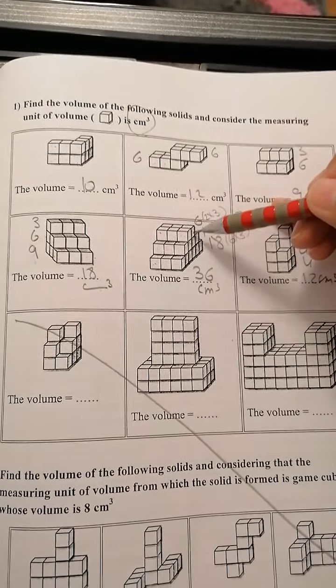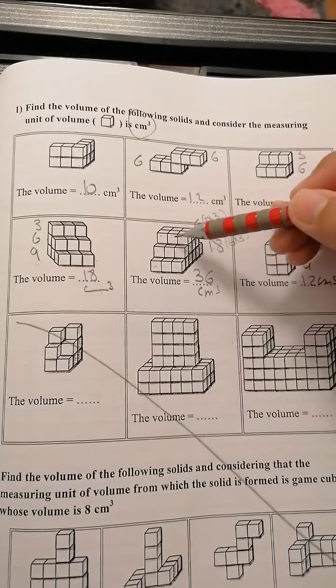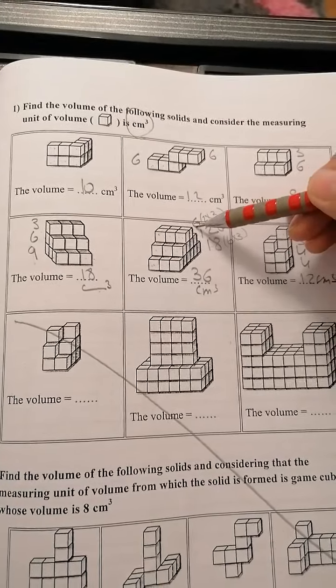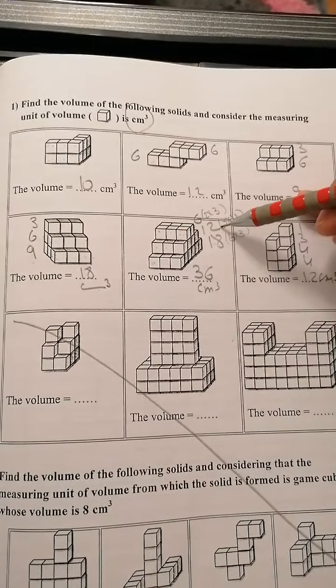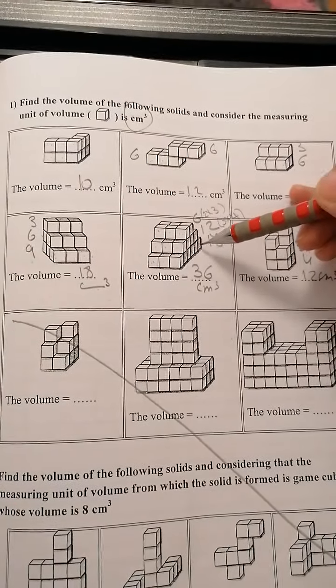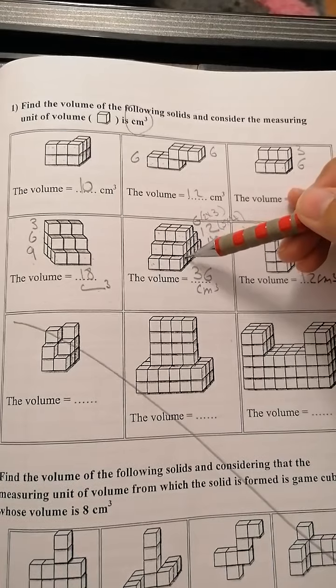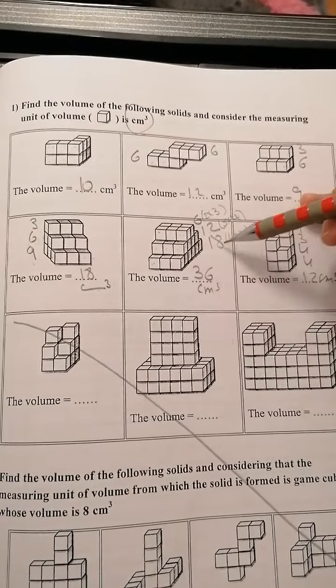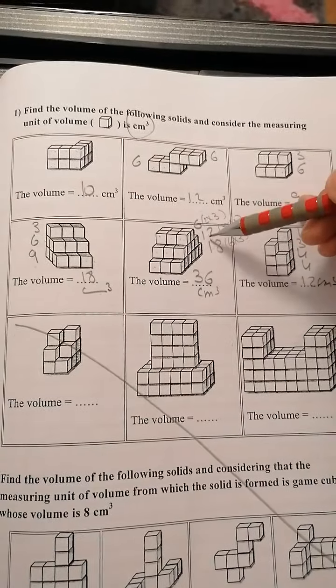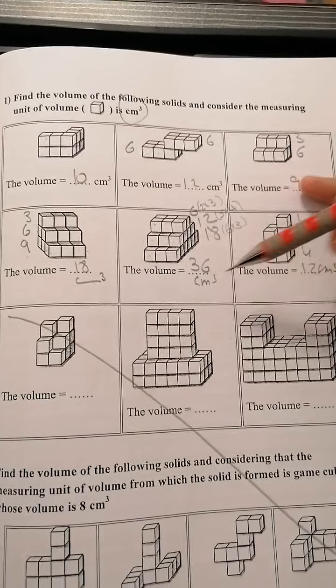Here I have up 1 2, 1 2 3, 2 times 3 equals 6, and here I have 1 2 3 4, 4 times 3 equals 12, and here I have 1 2 3 4 5 6, 6 times 3 equals to 18. If you add 6 plus 12 plus 18, it will be 36.